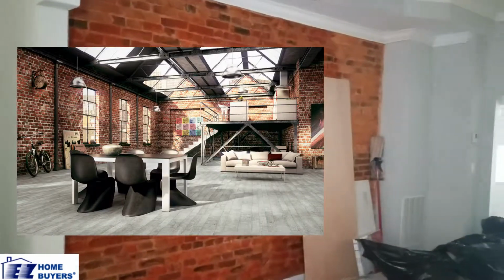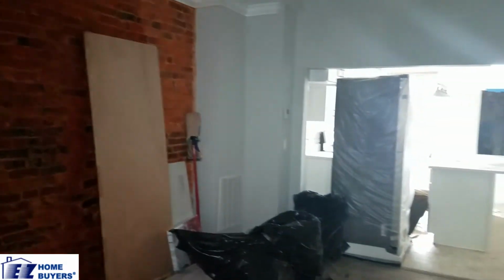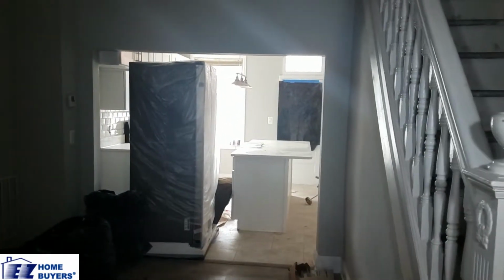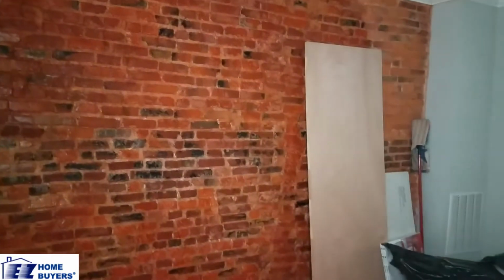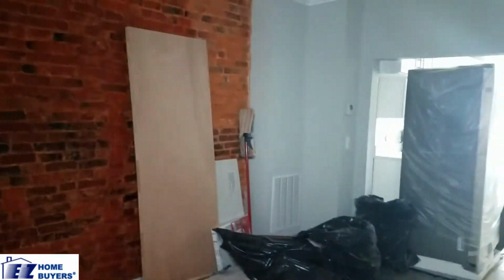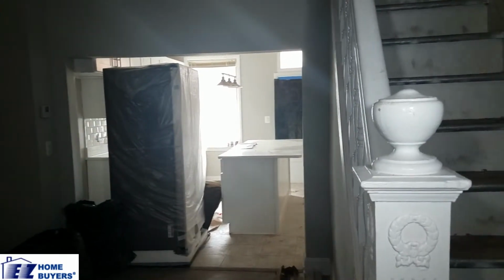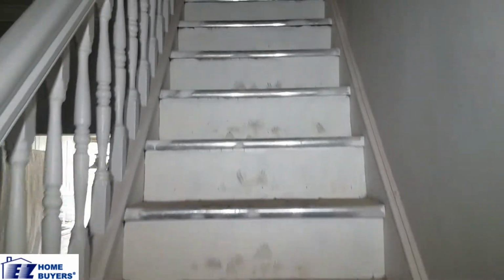Now we're back inside, and as you can see, this property has a little bit of an industrial look. The comparables call for it, and we studied the properties that were sold within 180 days, and a couple of them had this exposed brick wall, and we like that touch, and we wanted to include it in our design.